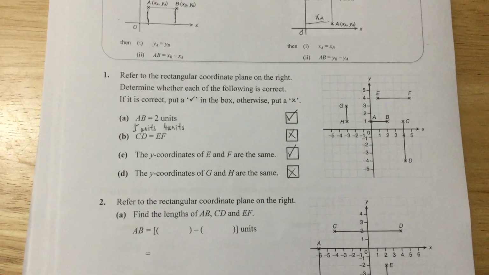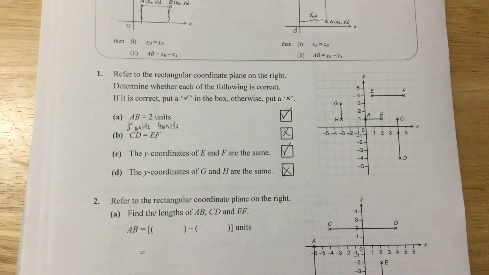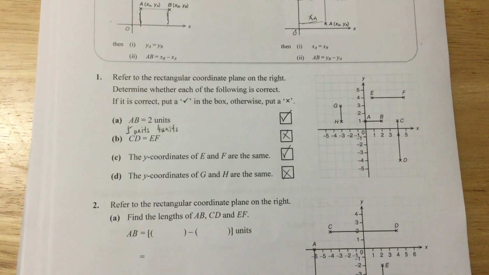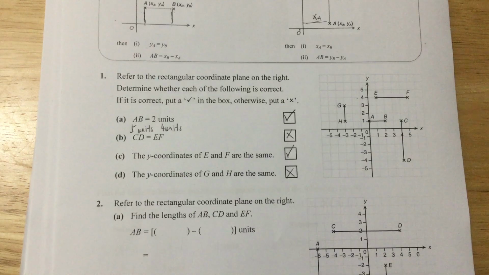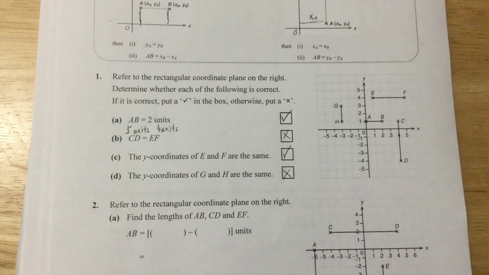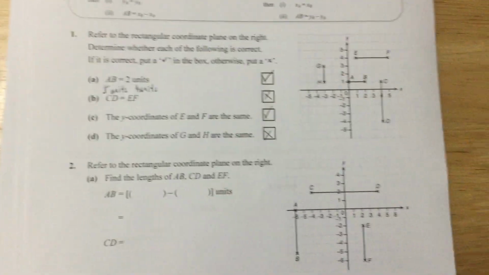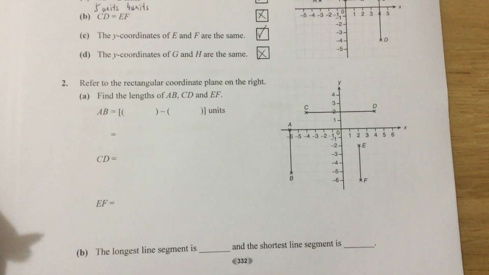So I give you 50 seconds to make some review. Okay, now we go to question 2. I give you 15 seconds for you to calculate these first.